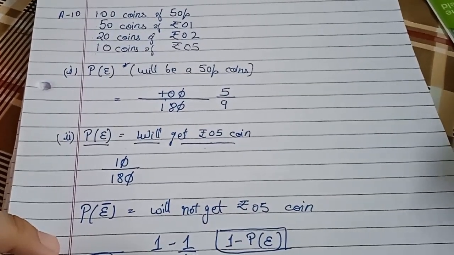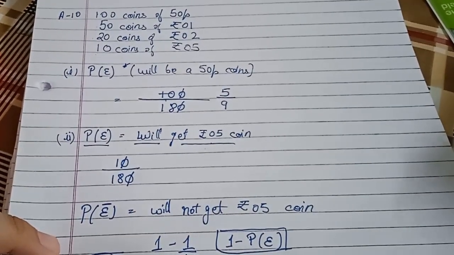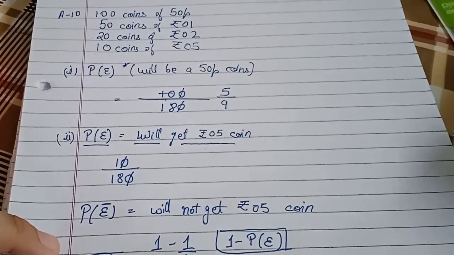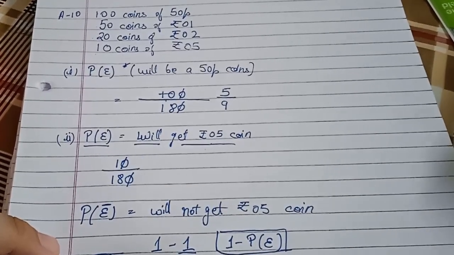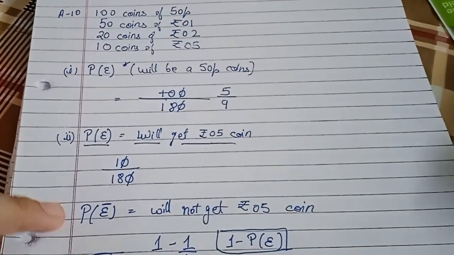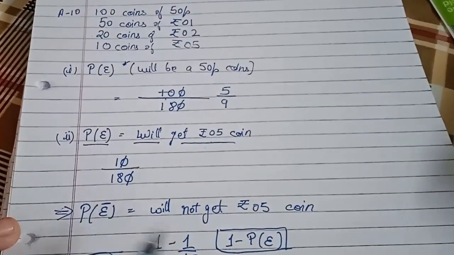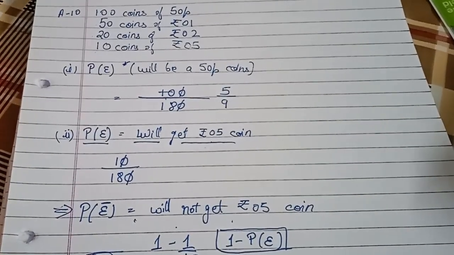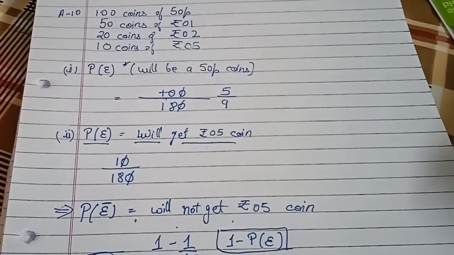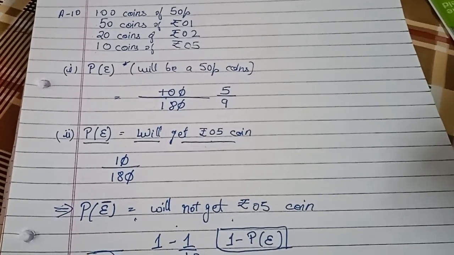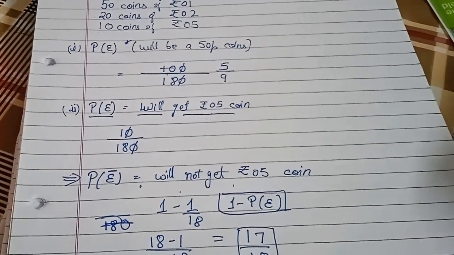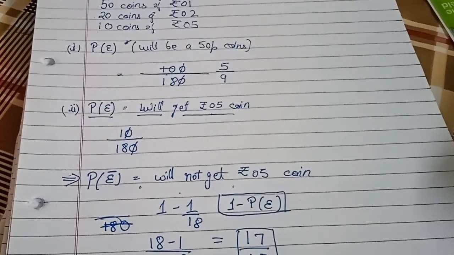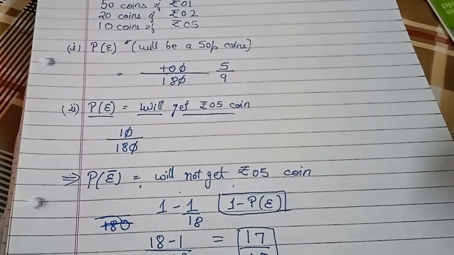So it will become 18 minus 1 upon 18. 18 minus 1 is 17 upon 18. This is your answer. The second part answer is the probability of not getting a rupee 5 coin is 17 upon 18. Okay. So in this way you can do it, and if you are doing it another way round like we did in the previous video, then also it is right, but the answer is 17 upon 18. The probability can't be changed.